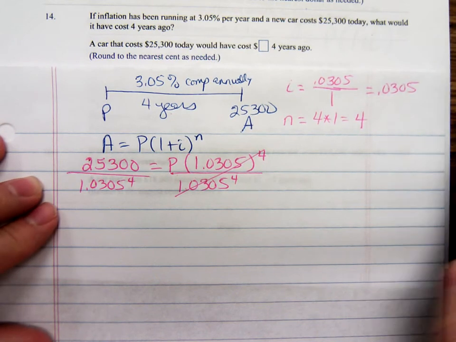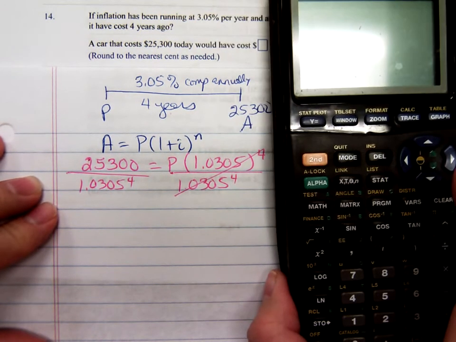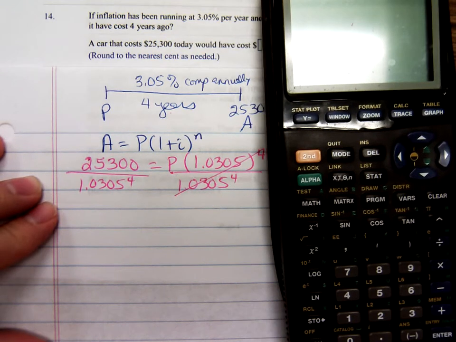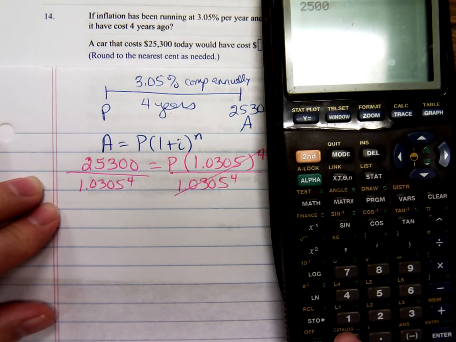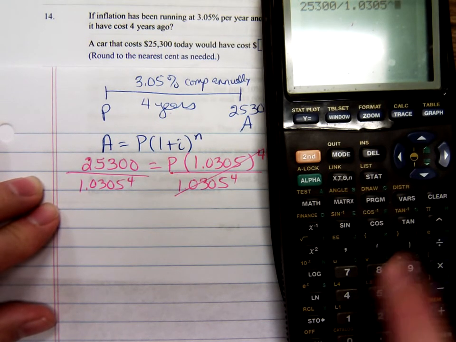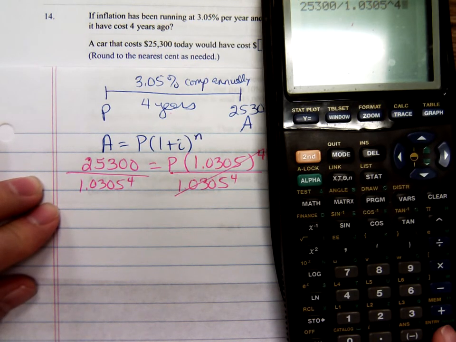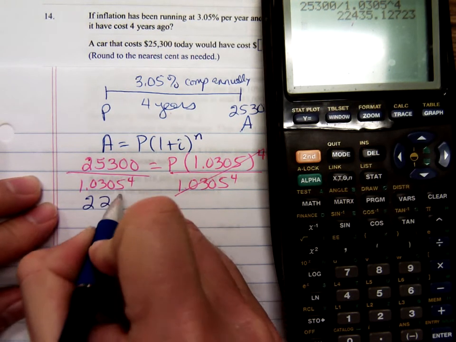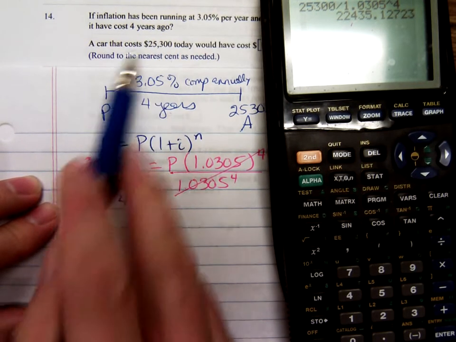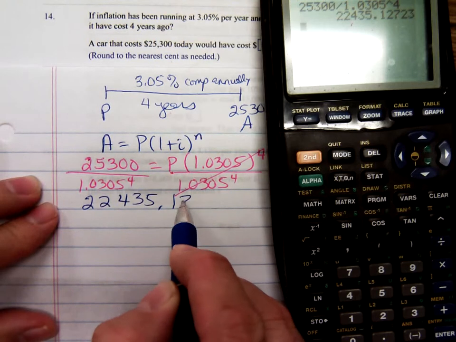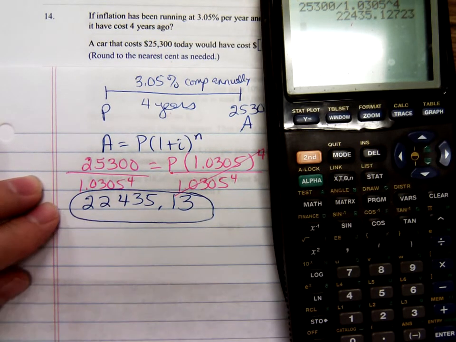Bring in my calculator now. Okay, so 25,300 divided by 1.0305 raised to the fourth power, $22,435, and I believe it said round to the nearest cent. What would that be, 13 cents? Okay.